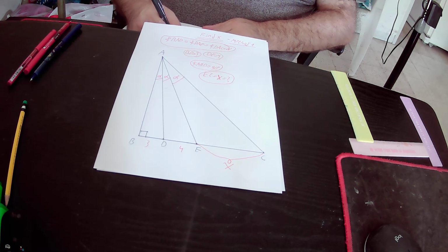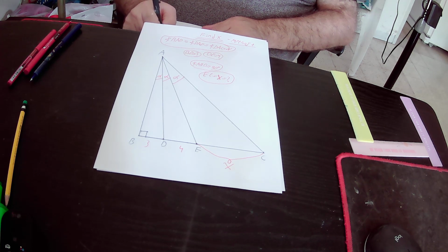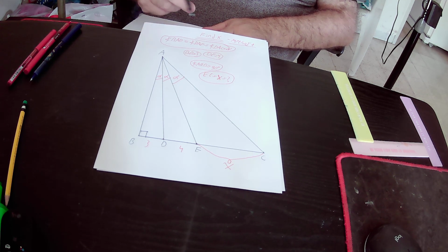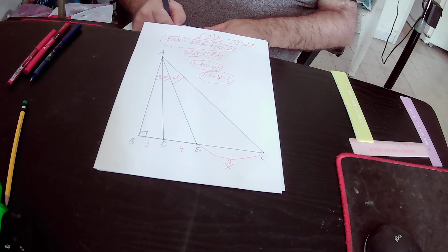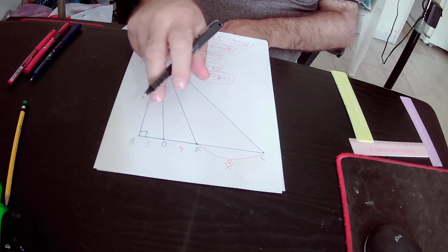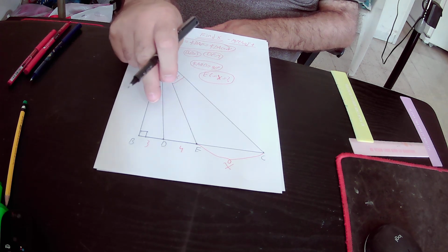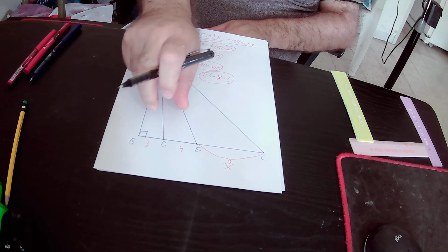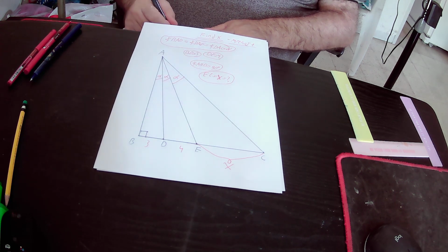That is to say, AB square plus BE square must be equal to AE square.